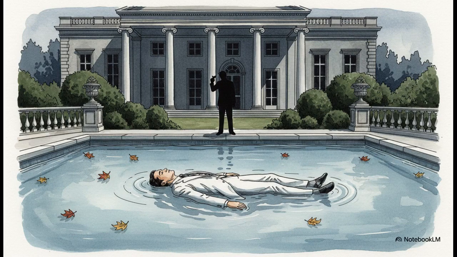Then Tom Buchanan delivers the final cruel blow. He tells Myrtle's grieving husband, George, that Gatsby was the one driving the car. And George, completely out of his mind with rage, tracks Gatsby down, finds him floating in his pool, shoots him dead, and then kills himself. Just like that, Gatsby dies alone, his dream reduced to nothing.